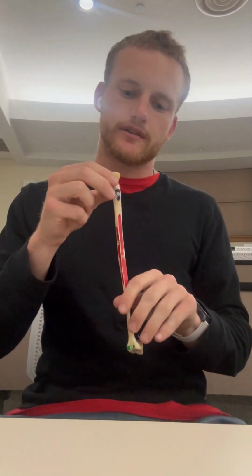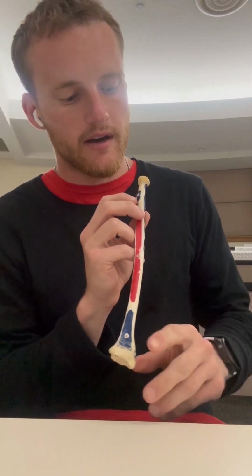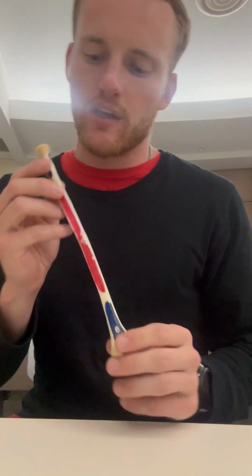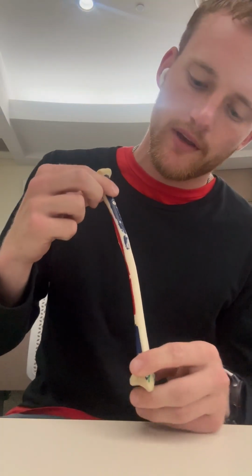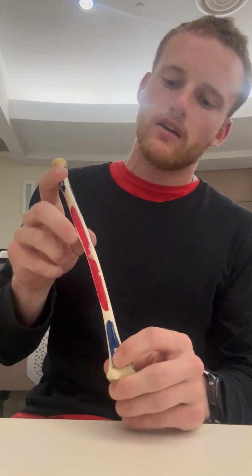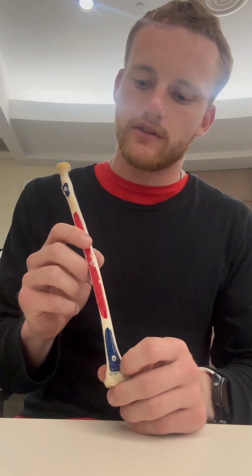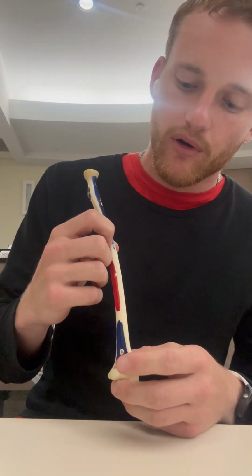Okay, we're going to go through the radius here with origins and insertions. So we're going to go ahead and start at the proximal end here with the head of the radius. We have the radial tuberosity, which is the insertion point for the biceps brachii. On the proximal lateral third, we have the insertion point for the supinator. On the oblique line on the lateral side of the shaft of the radius, we have the insertion point for the pronator teres.